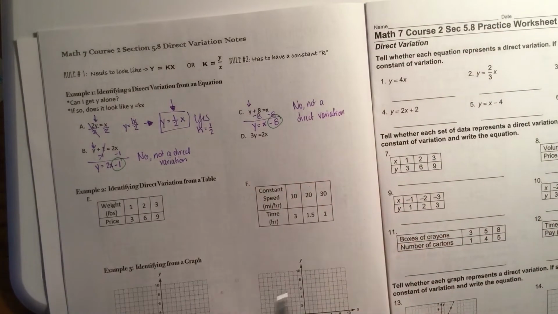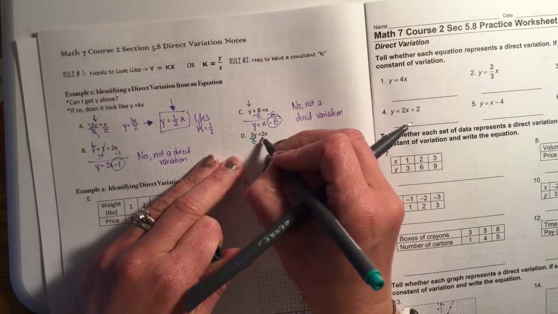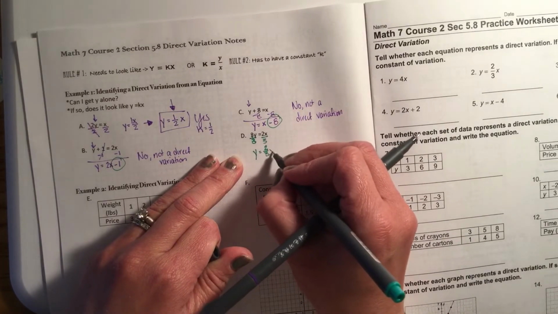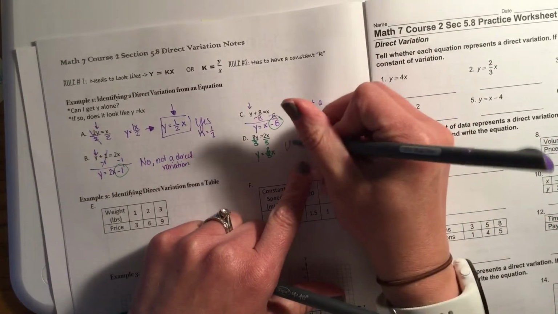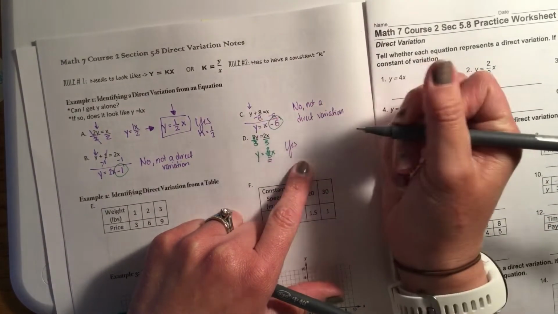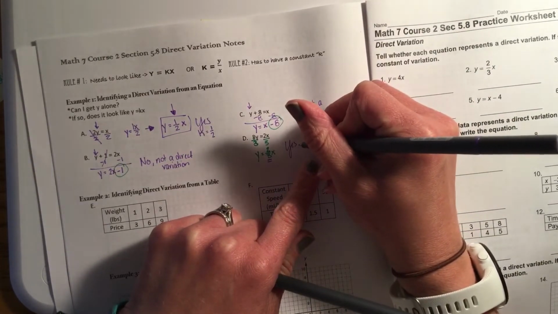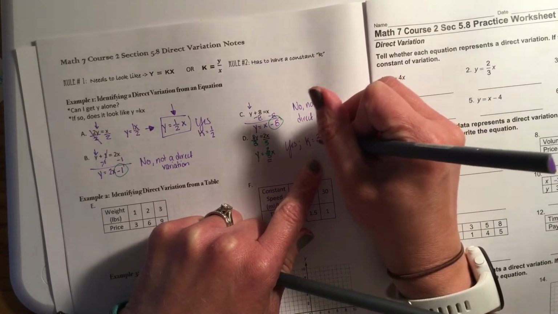Okay. Last one, if I want to get y by itself, I would divide both sides by that 3. And I get y equals 2/3 x. So is this a direct variation? It is. Because it has just that 2/3 there, nothing is added on. And then we're going to say that our k equals 2/3.